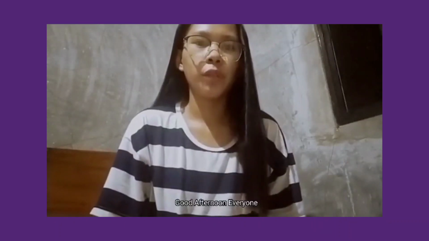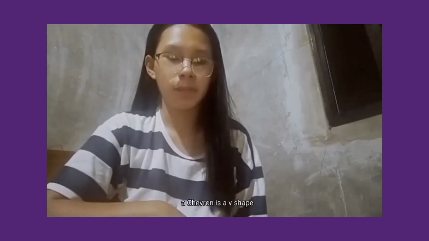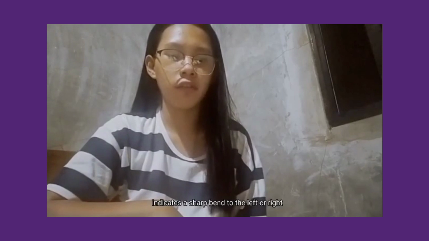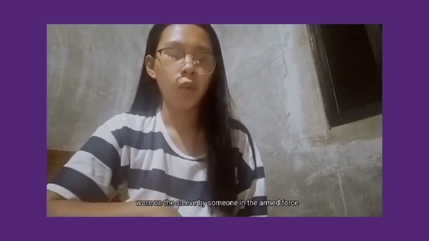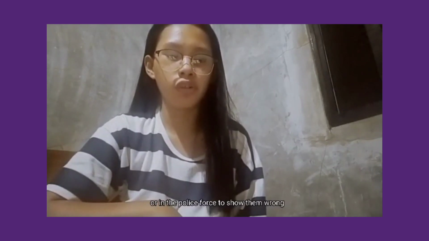Good afternoon everyone, my name is Georgina Ramirez and this is my report. Chevron line. A chevron is a V-shape. The chevron or arrow road sign indicates a sharp bend to the left or right. A chevron is one of the number of V-shapes worn on the sleeve by someone in the armed forces or in the police force to show their rank.